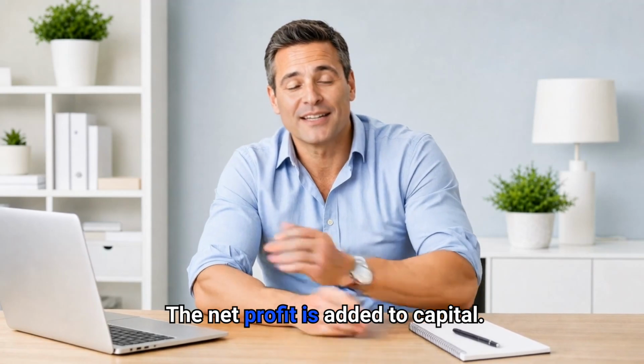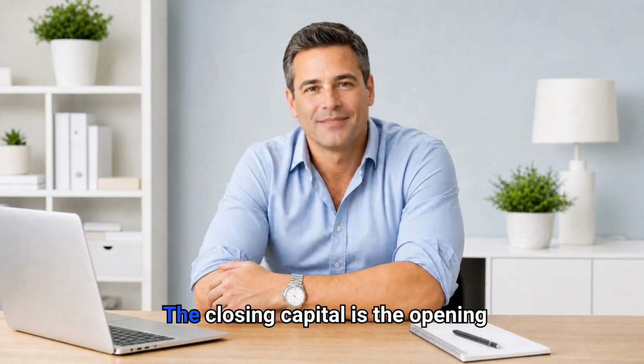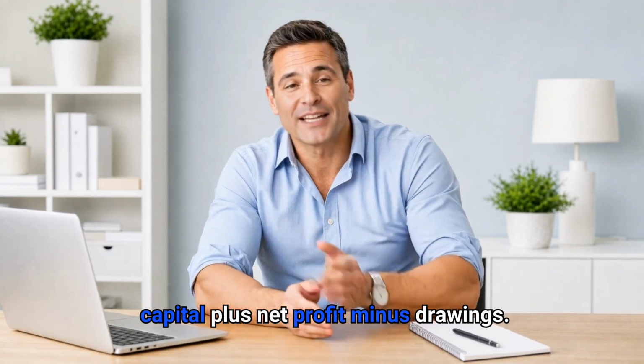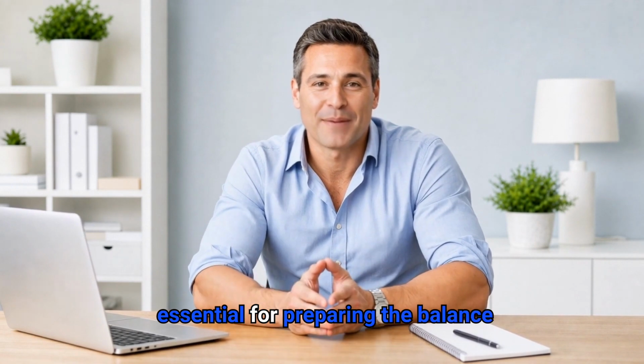The net profit is added to capital. Drawings are deducted from capital. The closing capital is the opening capital plus net profit minus drawings. Understanding this difference is essential for preparing the balance sheet.